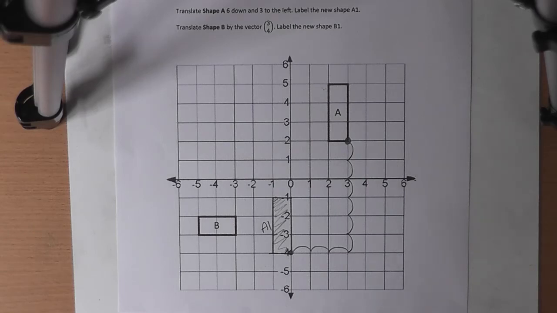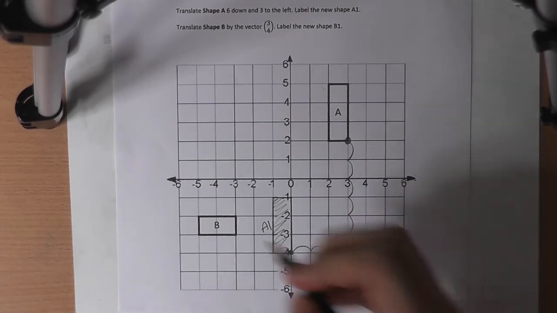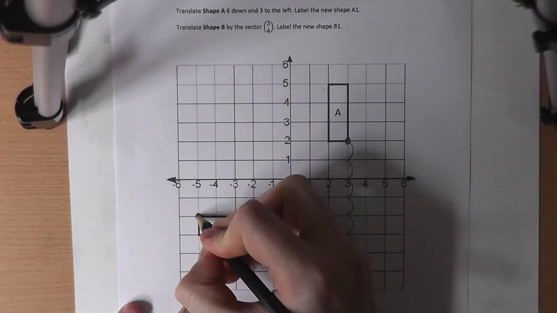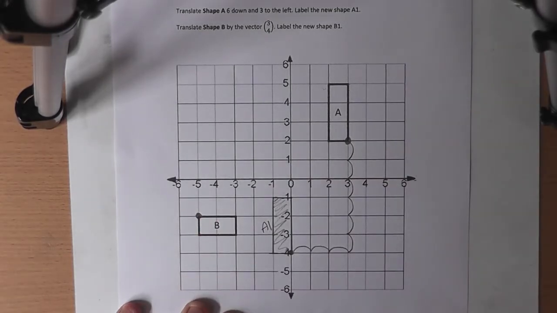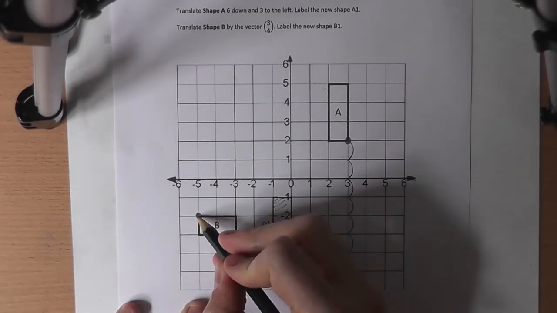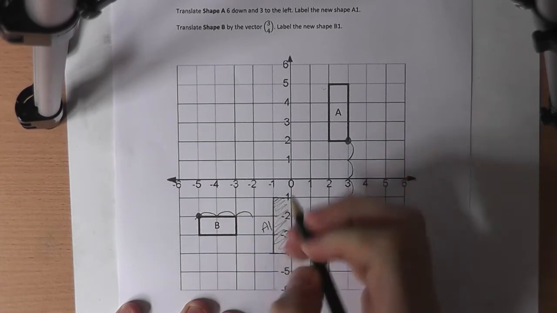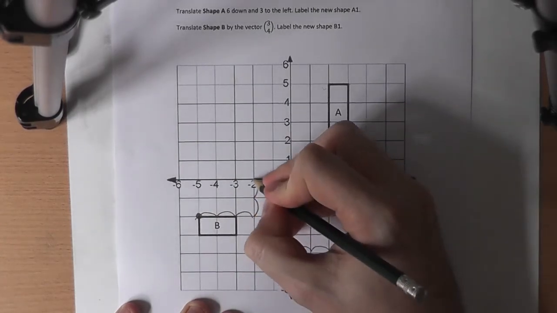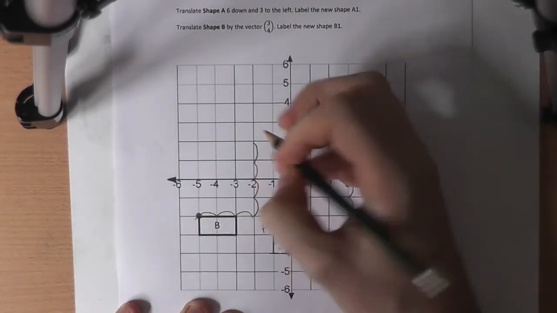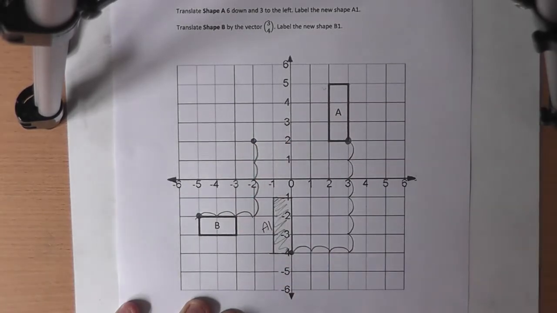So we're going to move B 3 to the right, and then 4 up. Could pick any corner to start with. I'm going to choose this one. I'm going to move this corner 3 to the right, and then 4 up. So that's 1, 2, 3 to the right, and then 1, 2, 3, 4 up. And that whole corner has moved to there.